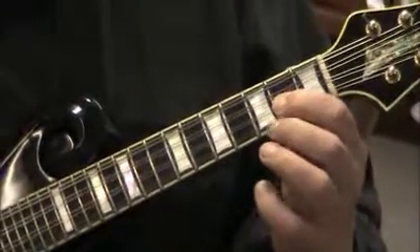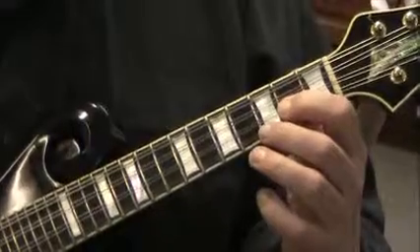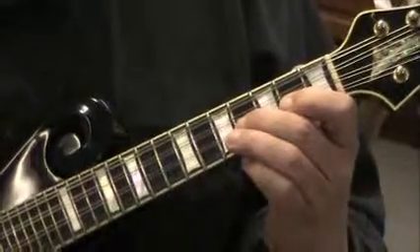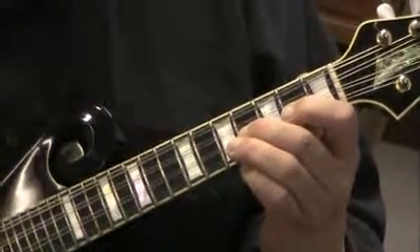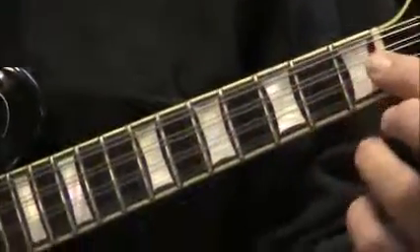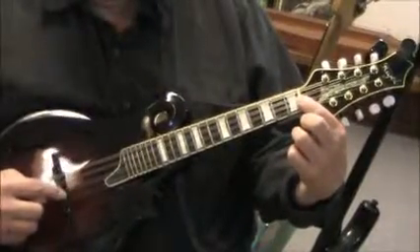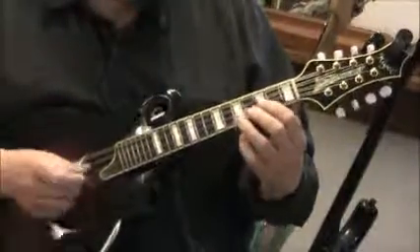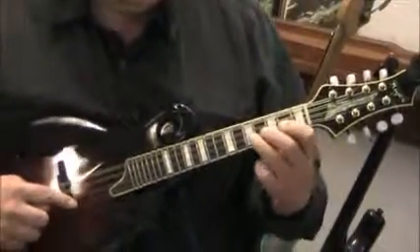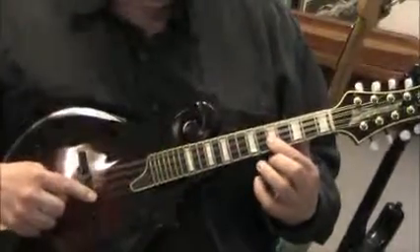Now, what we do here is we're shortening the length of the string and making the pitch higher. Here's the initial distance between the nut and the bridge. And now pressing down the fingers, we're shortening it, and then from here.